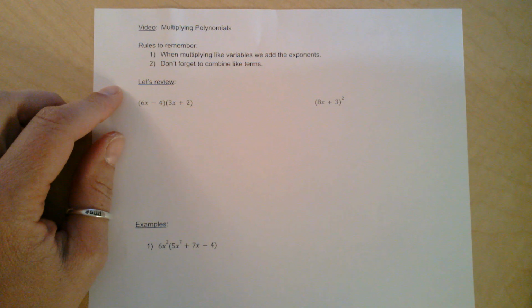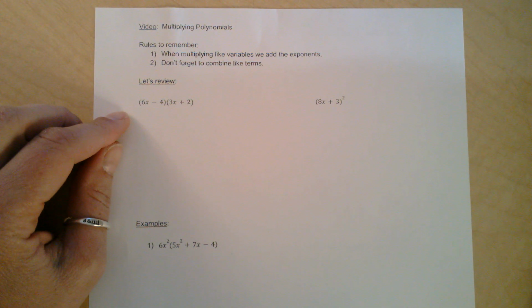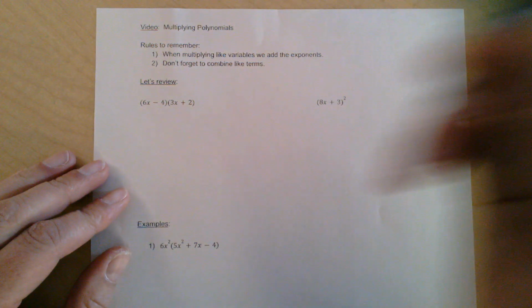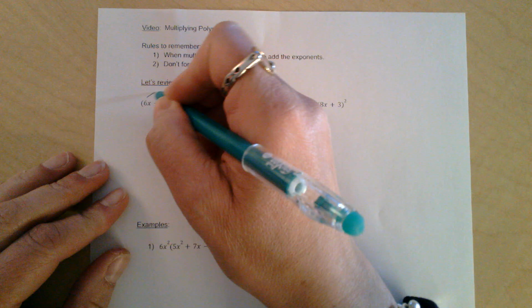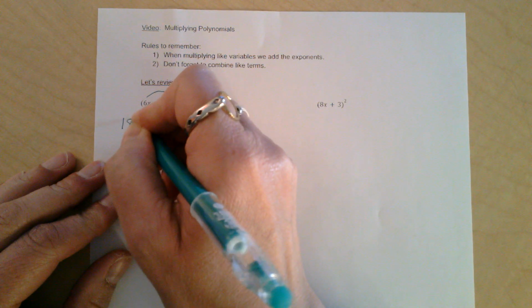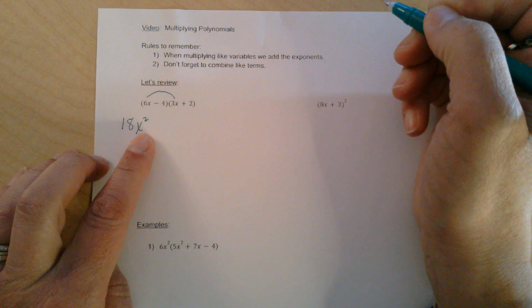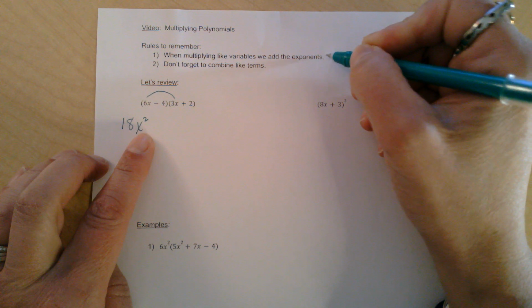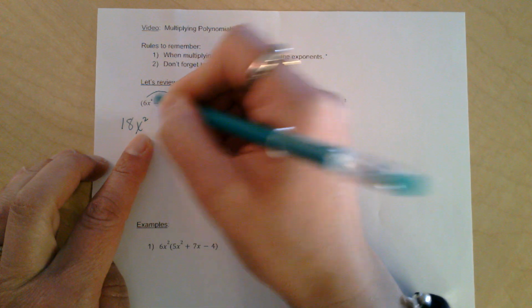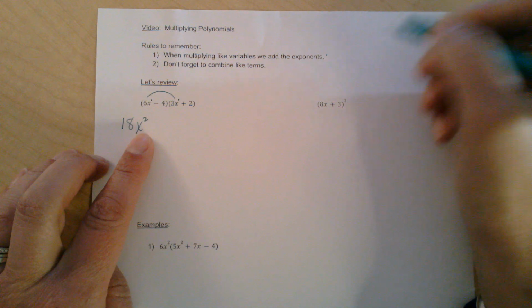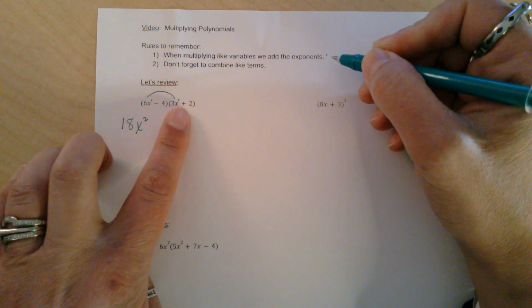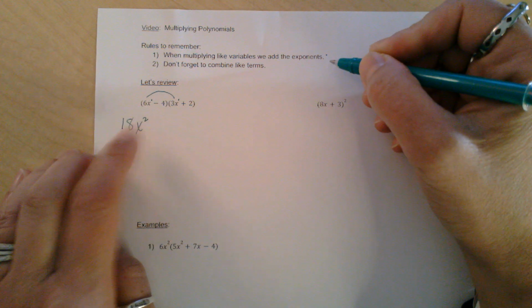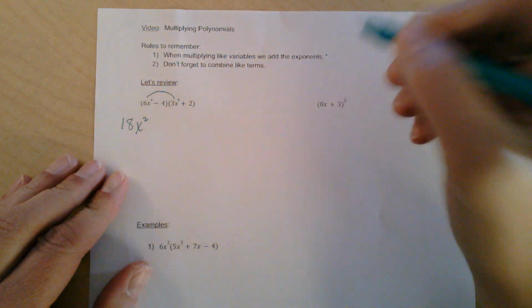So first, let's review. We've been doing problems such as the quantity of 6x minus 4 times the quantity of 3x plus 2. And so let's just multiply them. I'm going to use the double distributive, so I'm going to do 6x times 3x, which gives us 18x squared. We get that square because we're multiplying like variables, and these both have an exponent of 1. So when we multiply those like variables, 1 plus 1 is 2. And so that's what I meant by rule number 1.